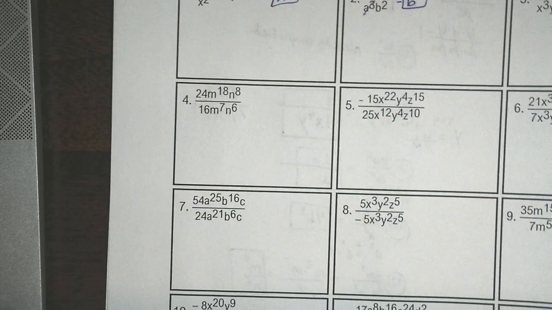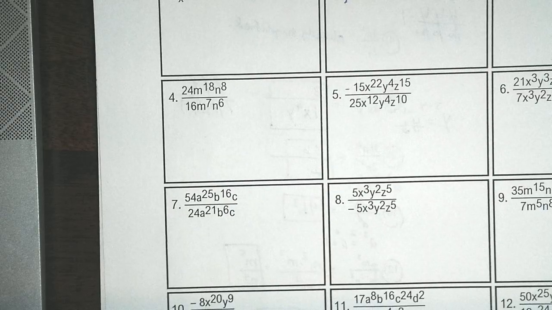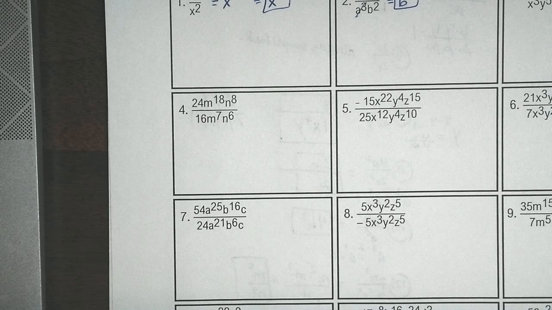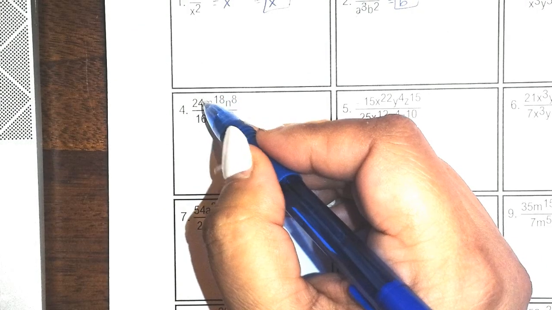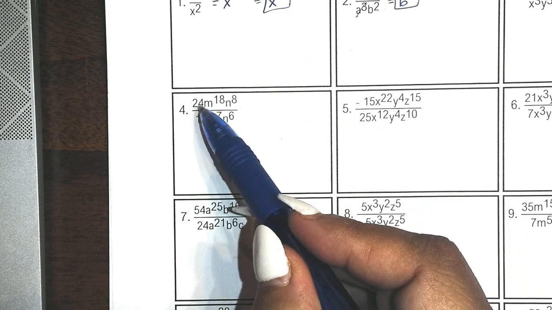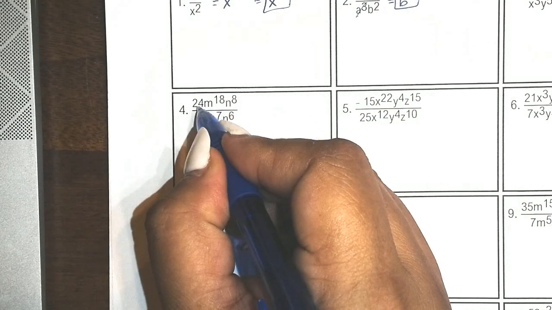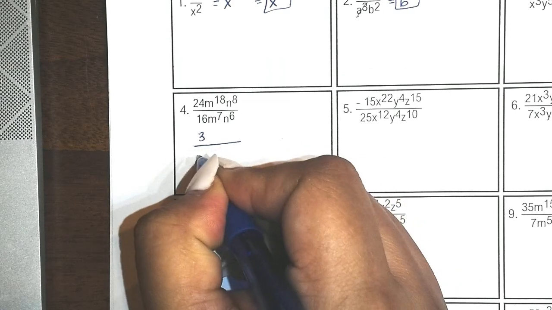Now let's get number 4. We're going to reduce the fraction in the front. We got 24 divided by 16. What is the highest number that will factor into both 24 and 16 and divide evenly into them? What is that common factor? That's 8. 8 times 3, 8 times 2. Yep, 8. So let's go ahead and reduce this by a factor of 8. This is going to be 3/2.